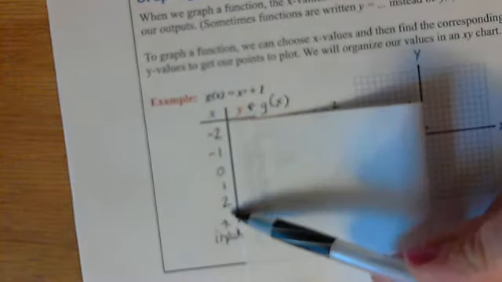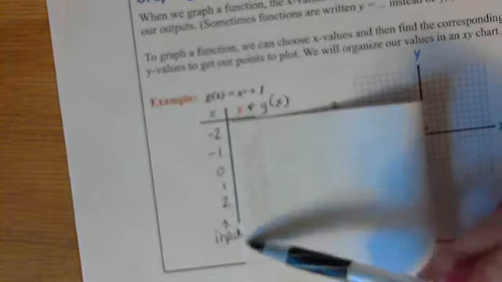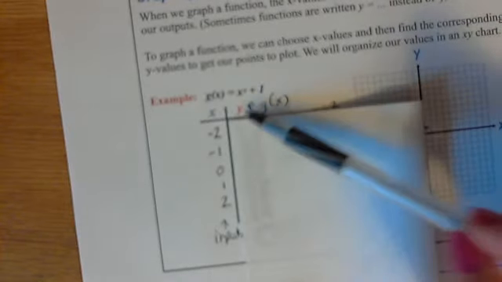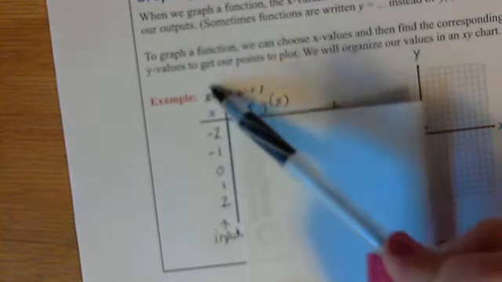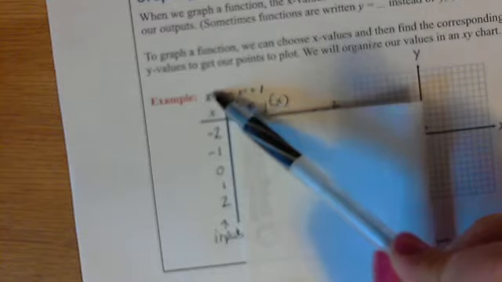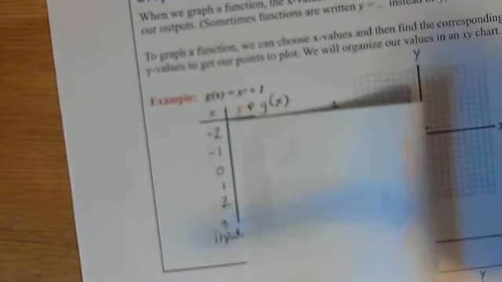Also notice that I've written these from smallest to largest. And I just labeled these inputs so you remember, hey, that's what we're going to put into the equation in place of x. Alright, notice I've also said that y can be called g of x. Y is output, so is g of x. Remember, this g of x in the equation could just be a y, but now that we're using function notation, we often call it f of x or g of x. So what we're going to do is try to find the outputs for these inputs.